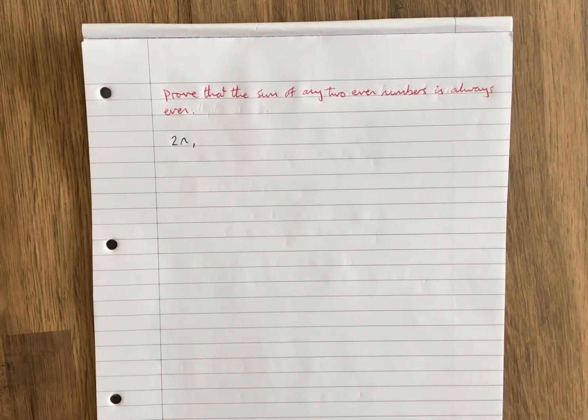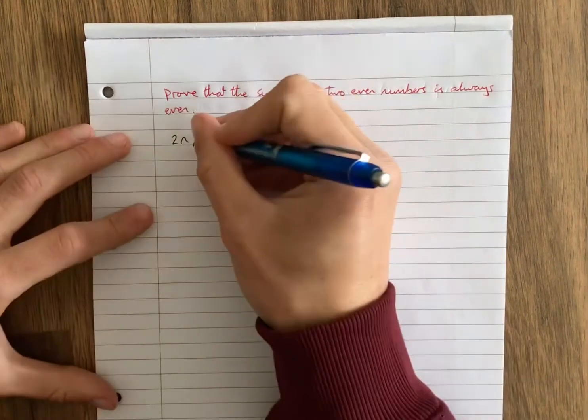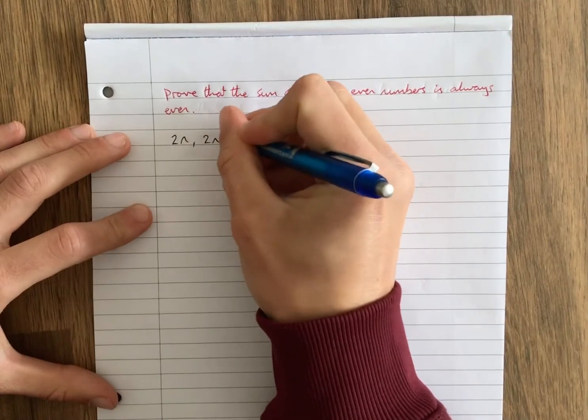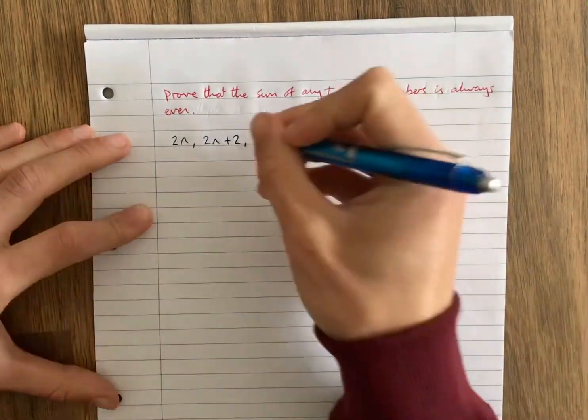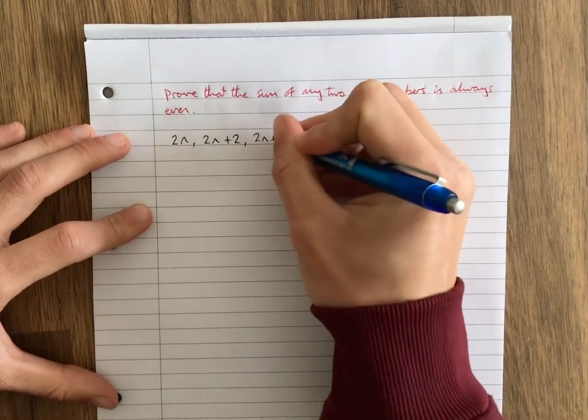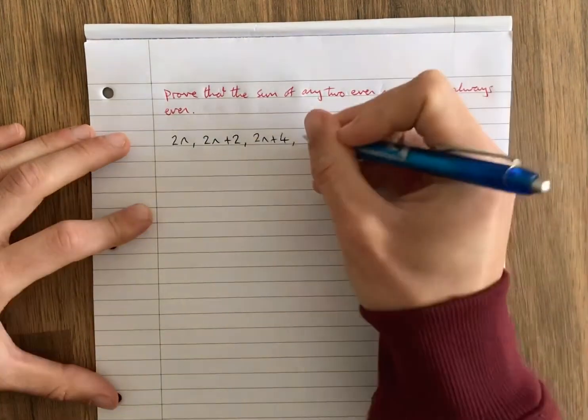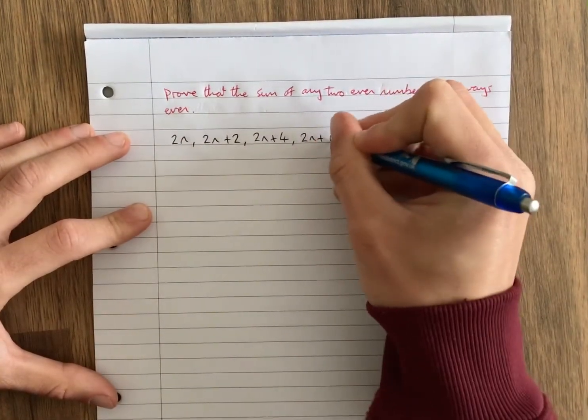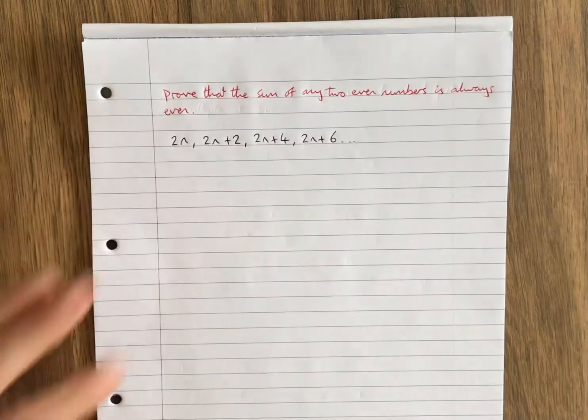Now, if that gives us an even number, if we then think about the next even number along, that's 2 after that even number. So if 2n is the first even number, then 2n plus 2 would give us the second even number. And 2n plus 4 will give us the third even number, and 2n plus 6 will give us the fourth even number.